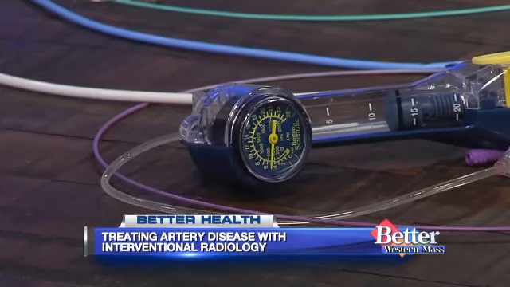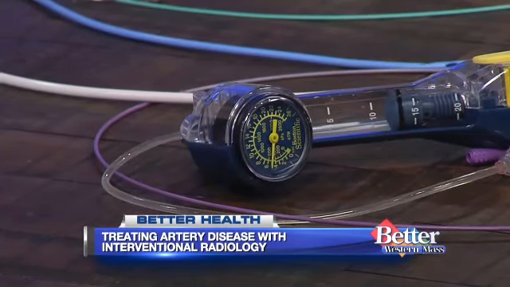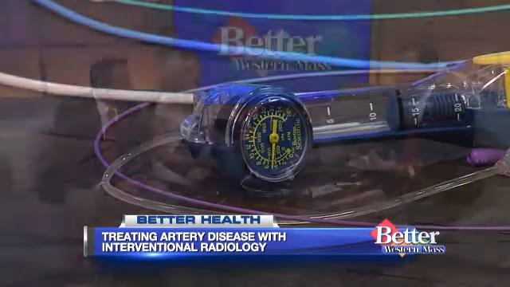So that's awesome. What's one of the procedures that people might be surprised that you can actually use some of these items for and it is minimally invasive? Absolutely. So one of our specialties is limb rescue. Patients that build up plaque in their arteries, from diabetes, smoking, hypertension, develop blockages in their legs. And we have a number of tools.